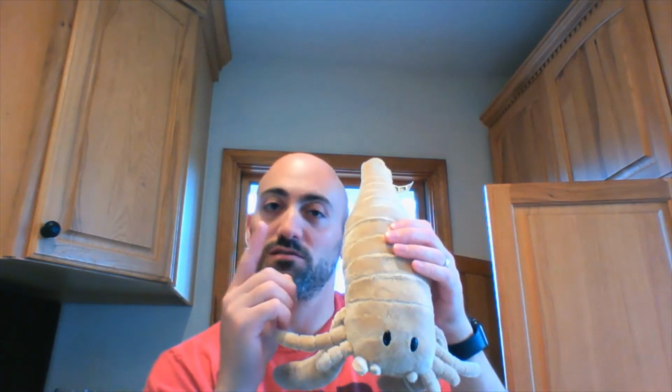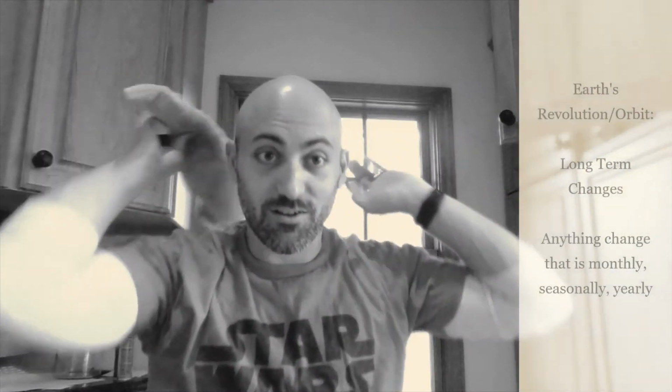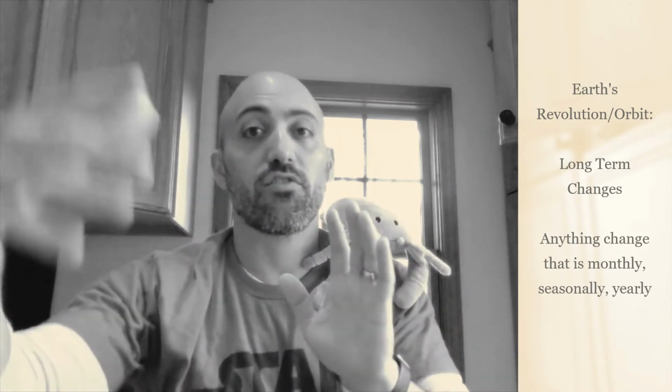Rotate is spin in place. The Earth spins, the moon spins, the sun spins. All those things spin. When you go around another object, that's a revolution. So the moon revolves around the Earth, which revolves around the sun, and Yuri, his life revolves around rocks. That's a revolution. That's an orbit. That's a long-term change. On Earth, that takes a year, 365 days. So if you're talking seasonal changes, longer-term things, month-to-month differences, that's a revolution.